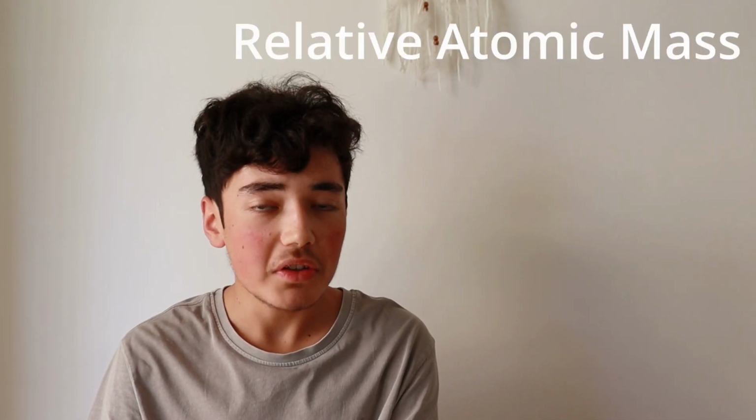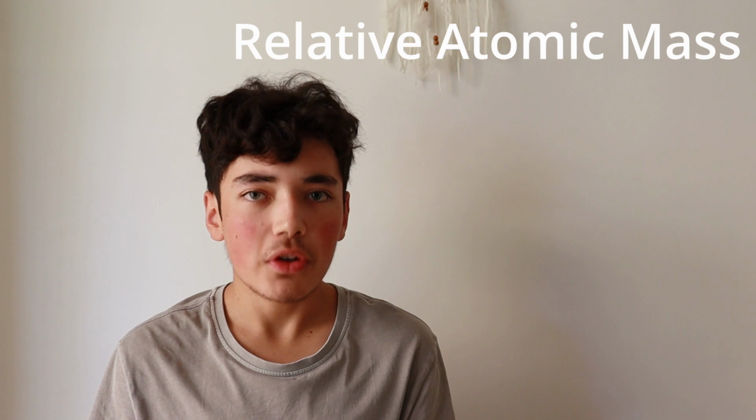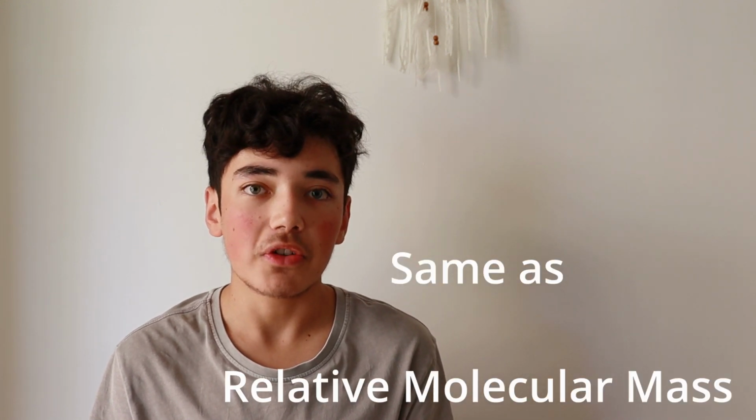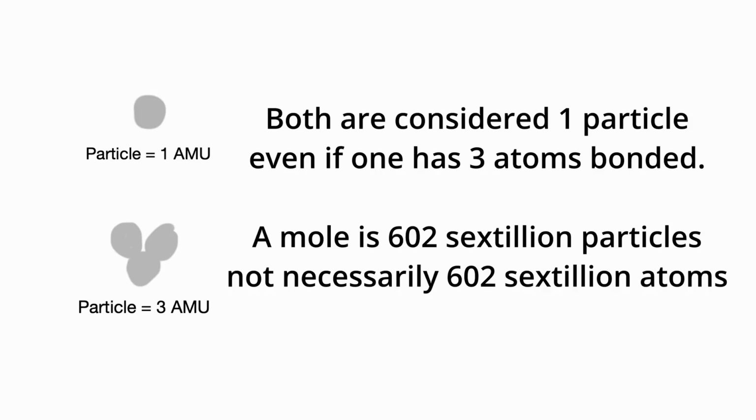Each atom has a relative atomic mass. Relative atomic mass can also be called relative molecular mass, based on how the particles are bonded. Moles count the number of particles, not atoms. If it is individual atoms, there is approximately 602 sextillion atoms.